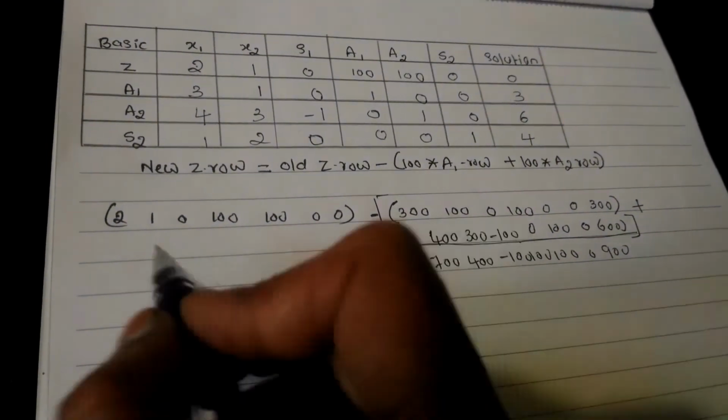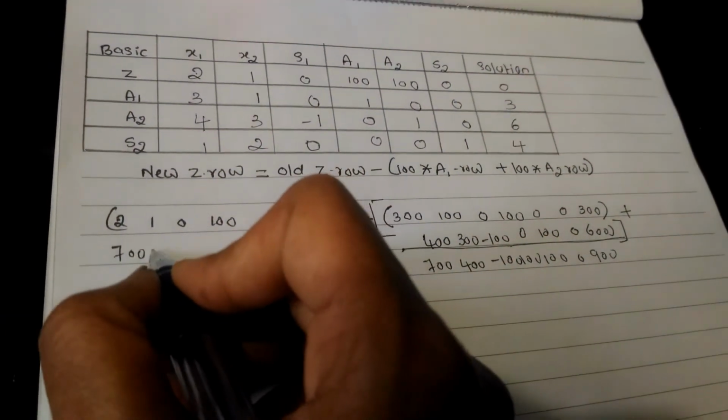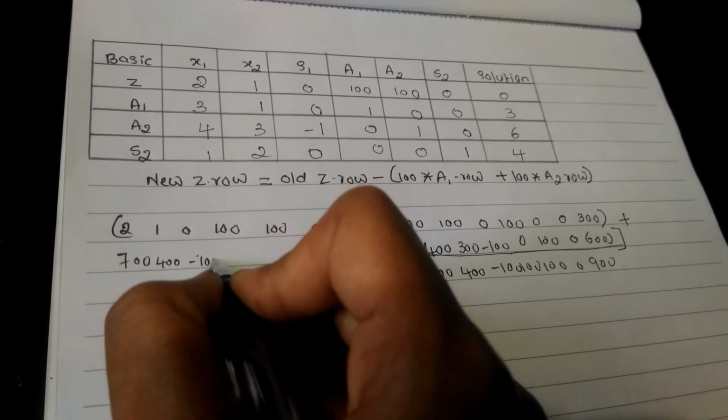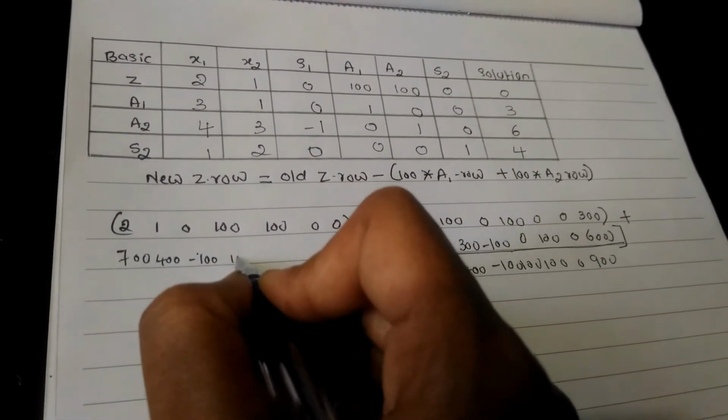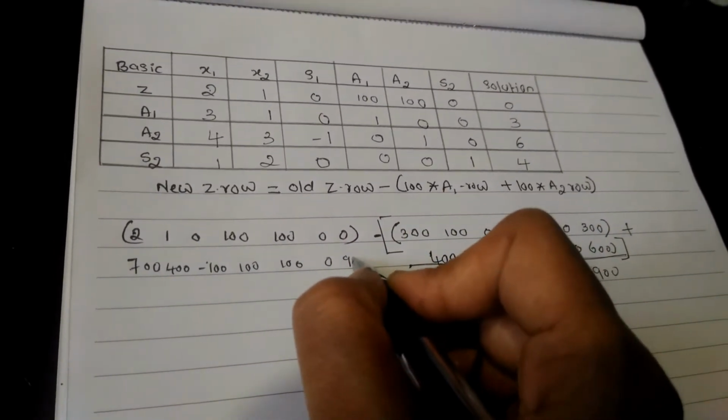Let us bring down all these values here. 700, 400, minus 100, 100, 100, 0, 900.